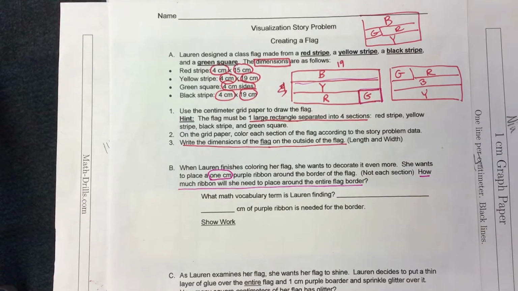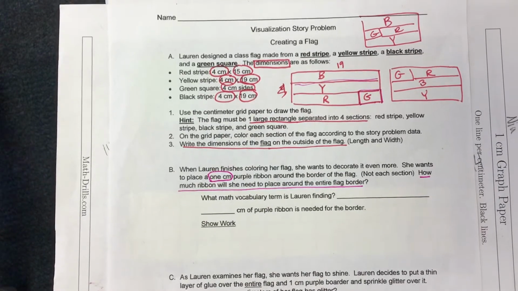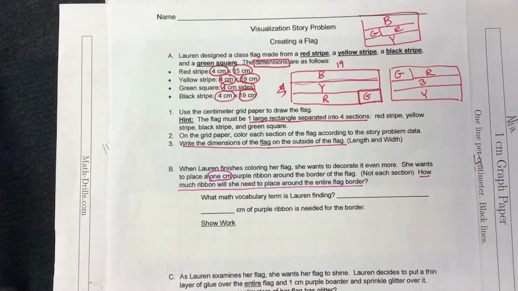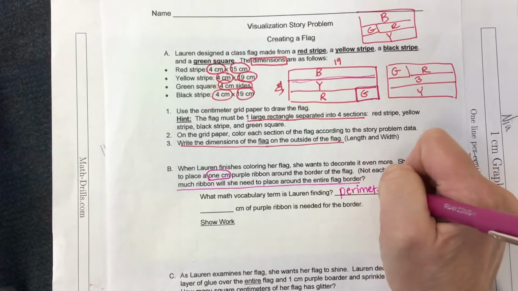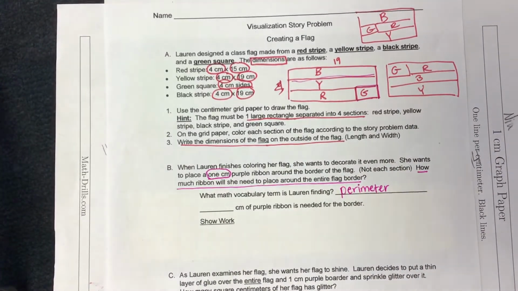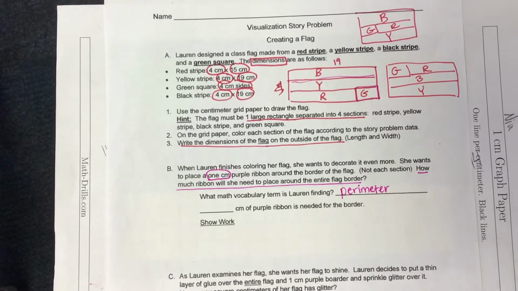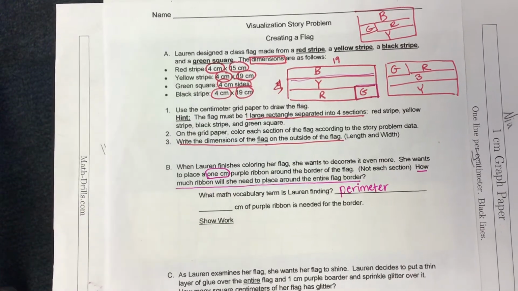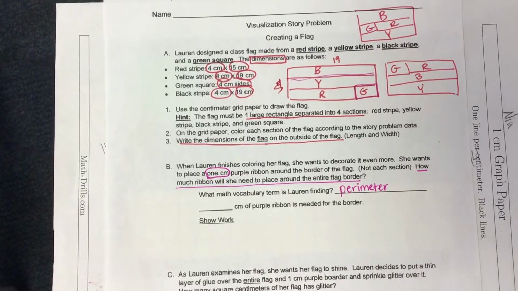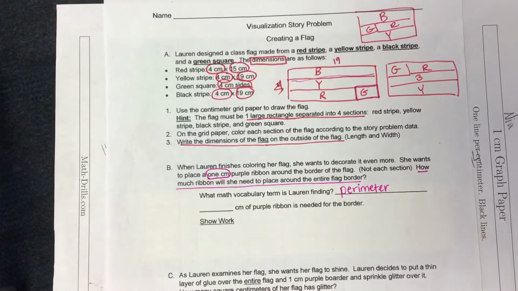So, what is a math vocabulary term that Lauren can use to help her determine the amount of ribbon that she needs to put around the outside of her flag? Yes. Connor? Perimeter. She needs to find the perimeter. Now, I do just want to have, as Max would say, a big brain moment, and I want to think for a minute about what this actually looks like. And this is why we sometimes do a visualization problem, because what it looks like is often different than our math brain is thinking, okay?